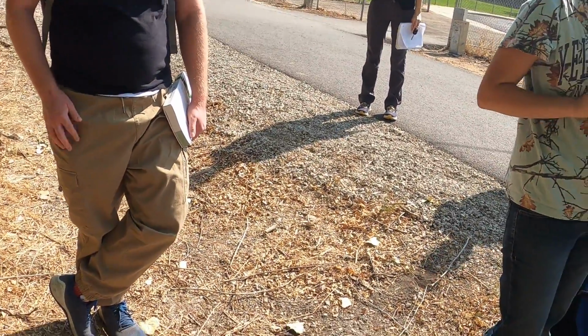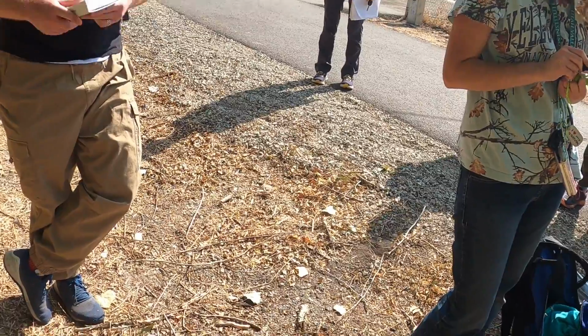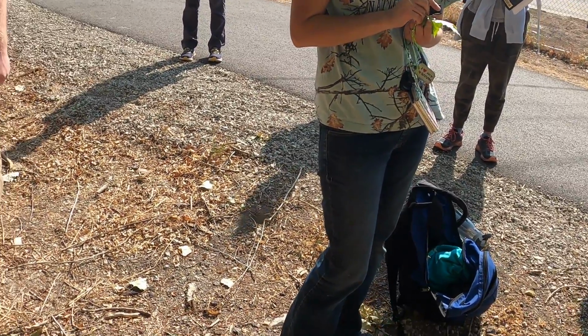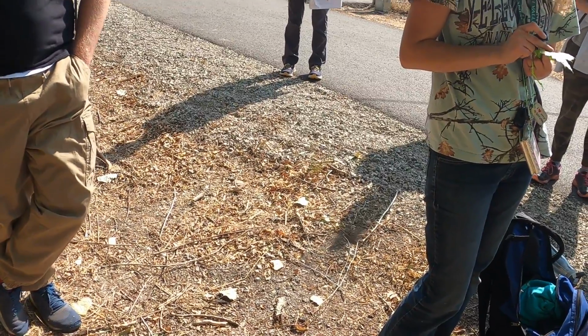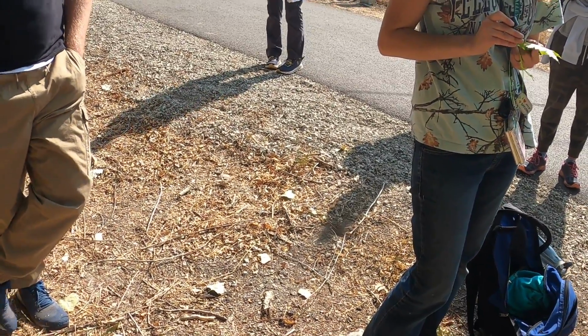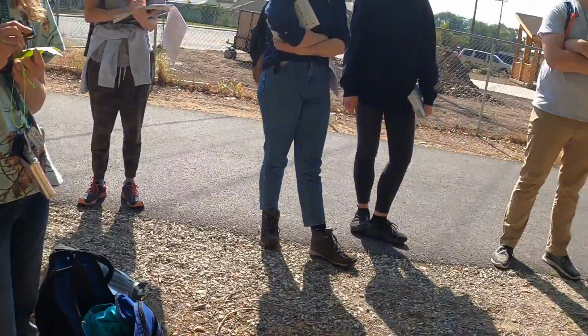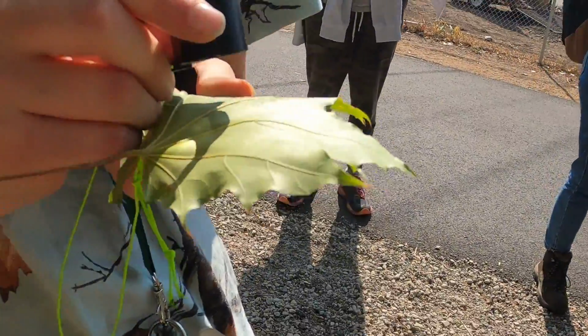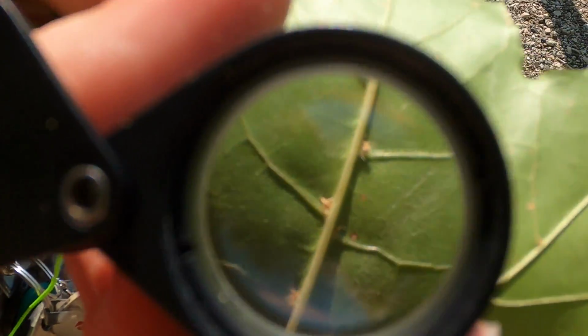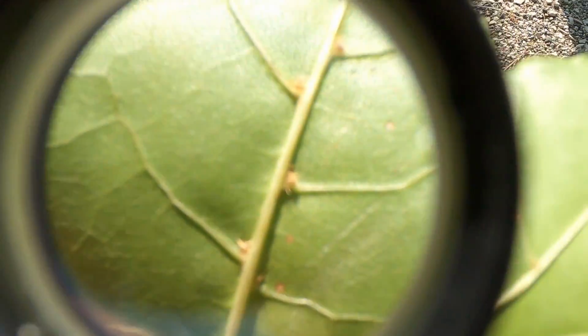You say there are little hairs on the lower surface, at least on the veins. So you see some hairs. How about you? I don't really see hairs on the main portion. I see what might be hairs on the one. I don't know if that's going to work. Oh, kind of see hairs on the.